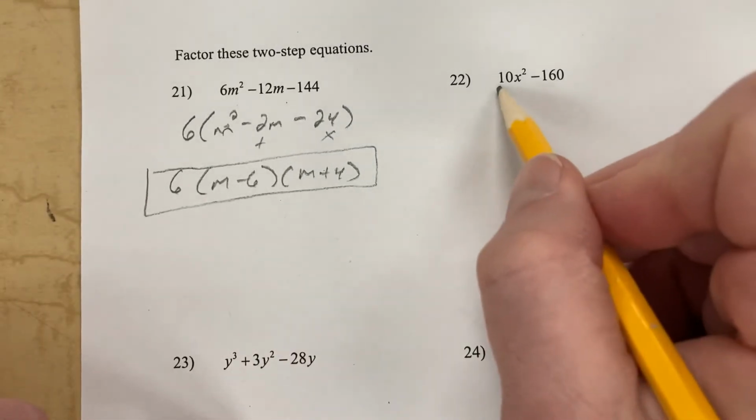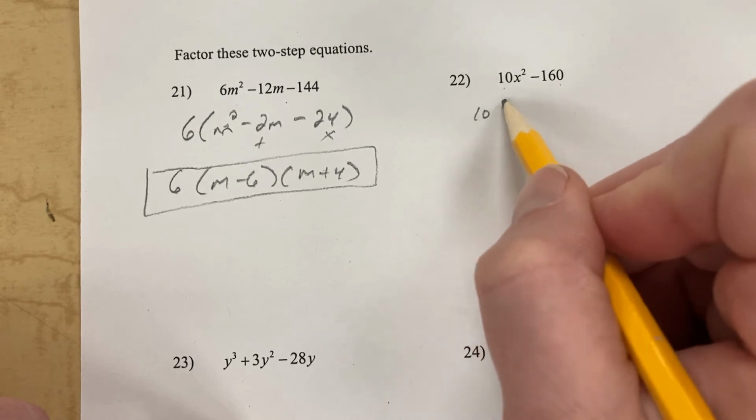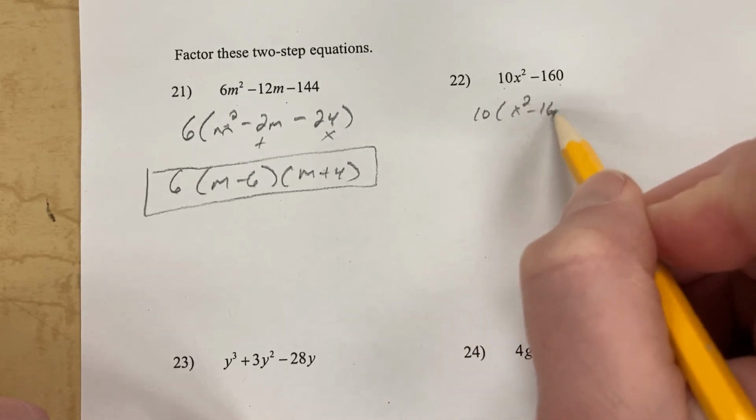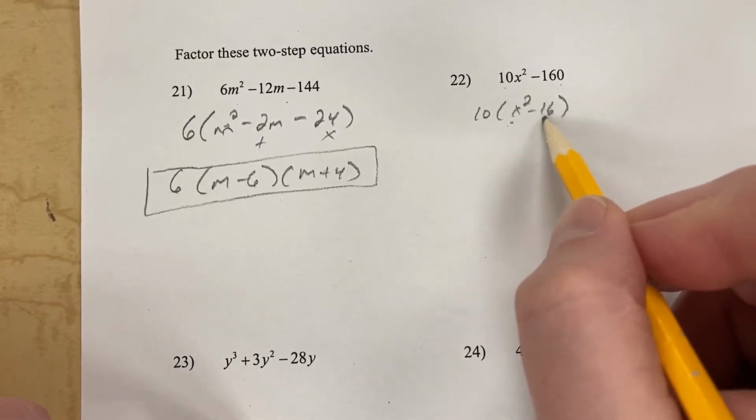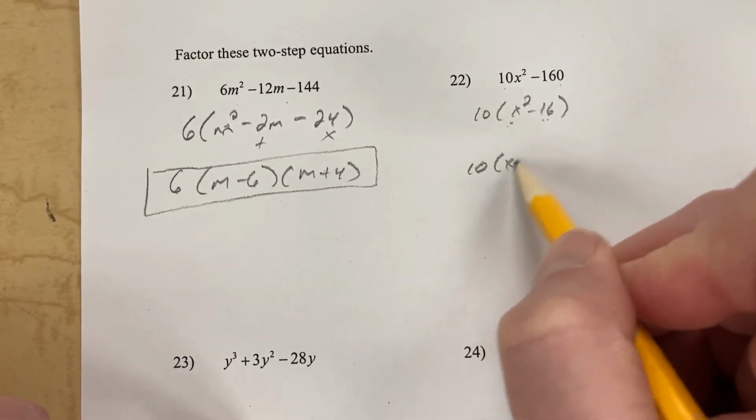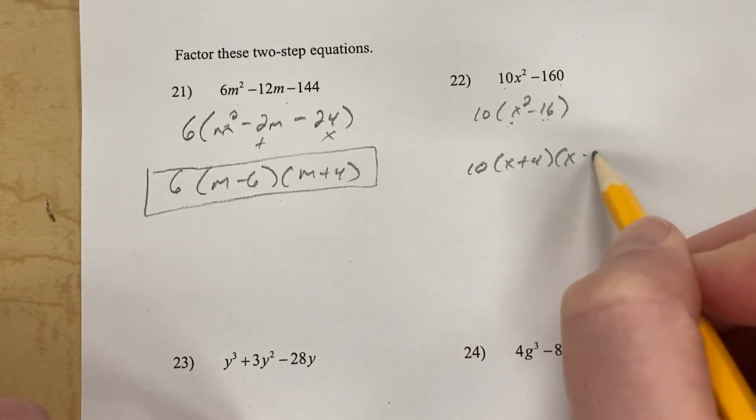Same thing here. I see that a 10 can divide evenly there. I'm going to pull that 10 out. We'll have x squared minus 16 left over. And now these are two terms. This is x times x, 4 times 4. So we can do that as x plus 4 and x minus 4.